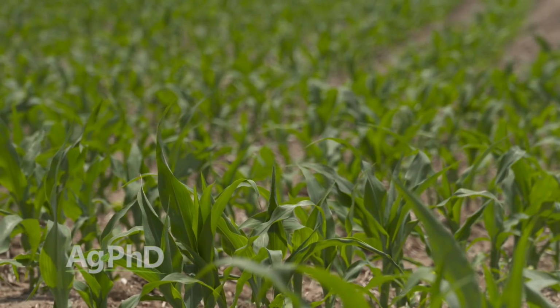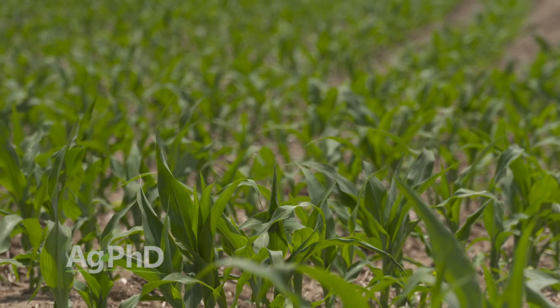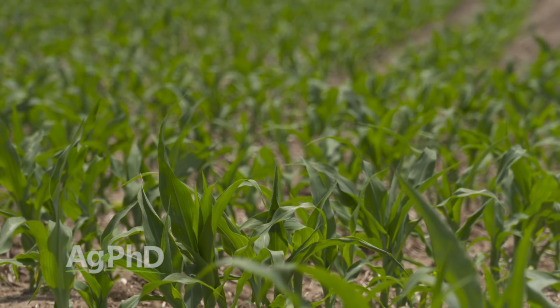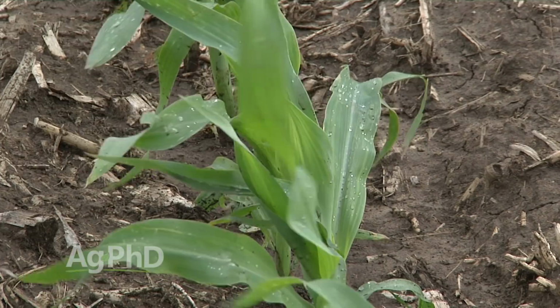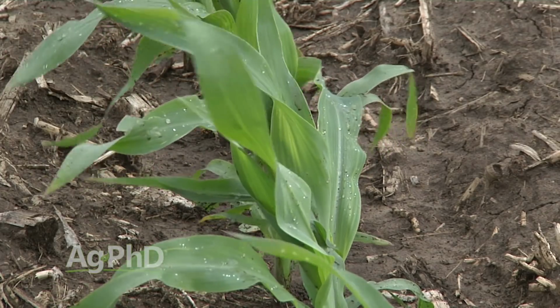The other thing that we saw this year at the Ag PhD Field Day site, for example, where we needed some manganese in the crop, we had applications done multiple weeks in a row, but we didn't get any rain, and we didn't get manganese into the crop. As soon as we got rain, boom, we got it in there. So you do need some moisture to get those types of things to work.